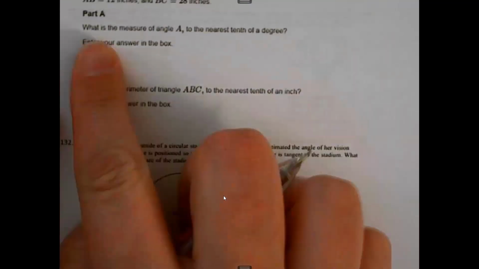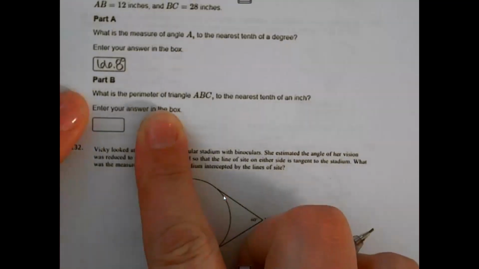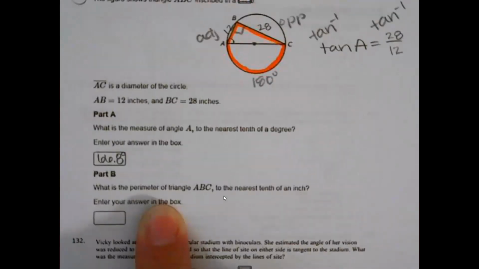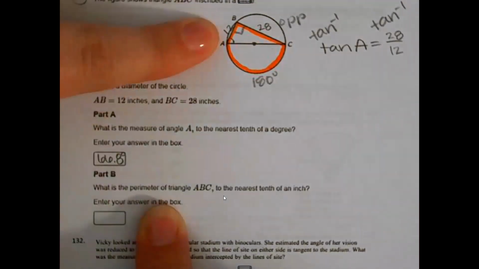Okay, it says, what is the perimeter of the triangle? Are you ready? What is the perimeter of the triangle? So if we want to find the length of the diameter so we can find the perimeter of the triangle, how do we do that? Pythagorean theorem. So what are we going to do?